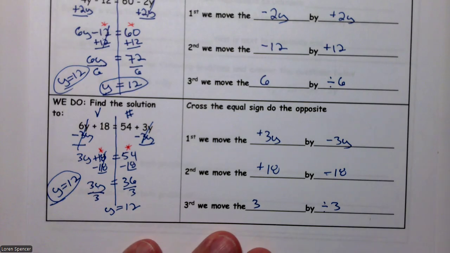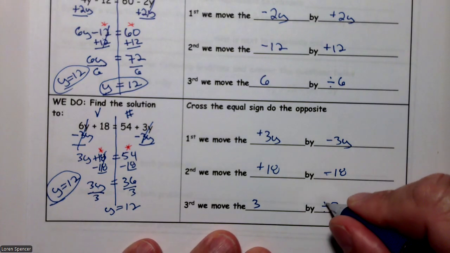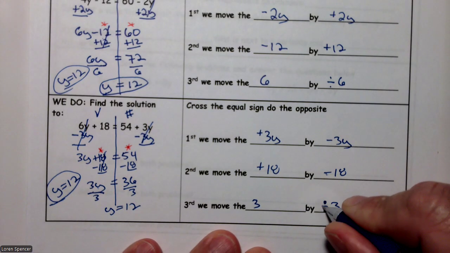Oh, this does not really much look like a division sign, so I'm going to make that adjustment right here. This is a division sign.